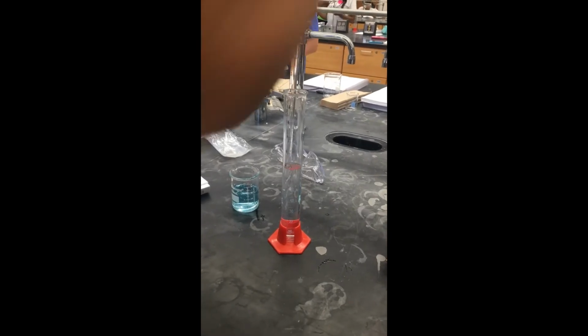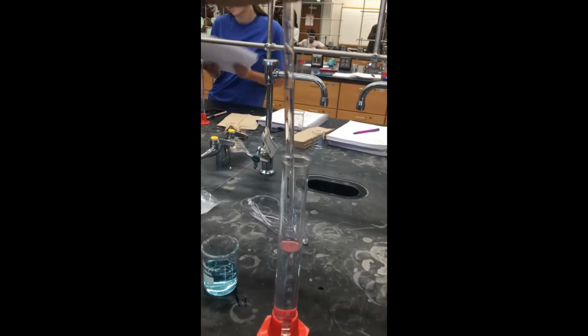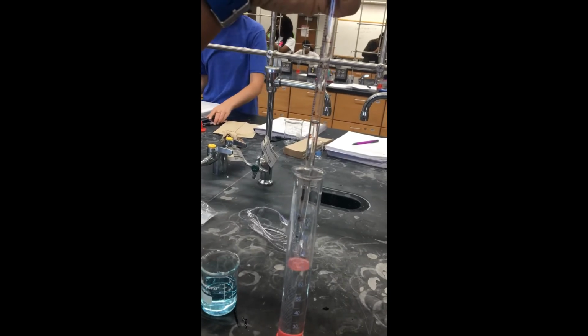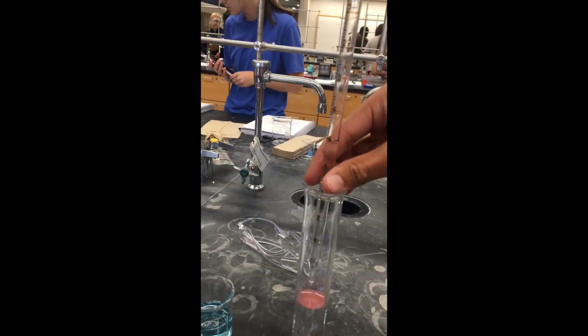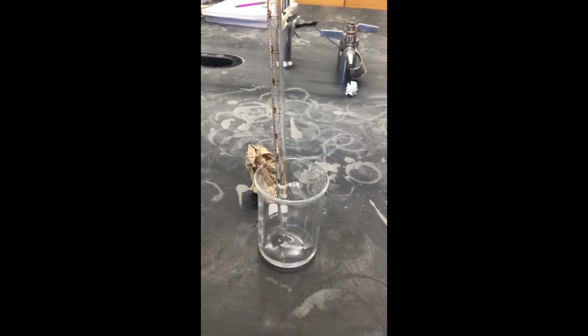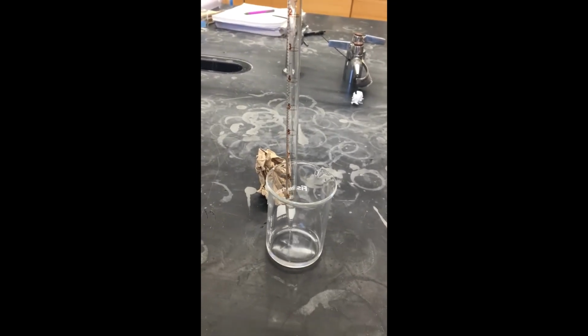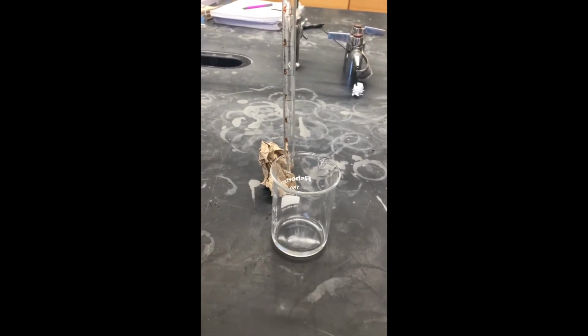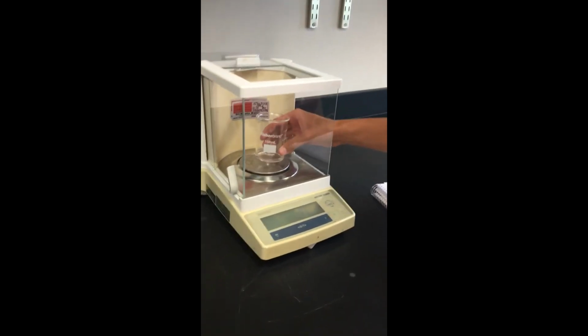Here we are measuring out 5 milliliters of our unknown concentration solution. Once we find its density, we can use the graph we made to estimate a concentration. Here we weigh the dilution to get its mass.